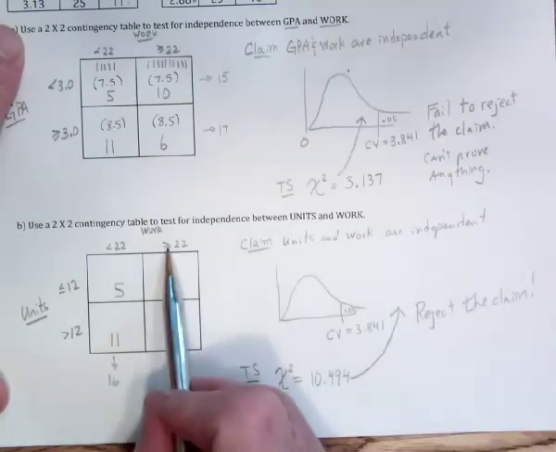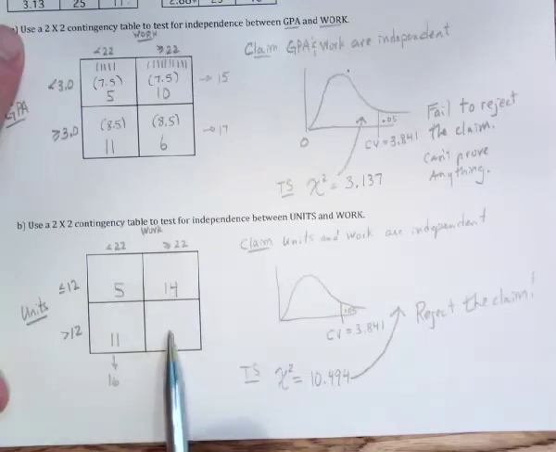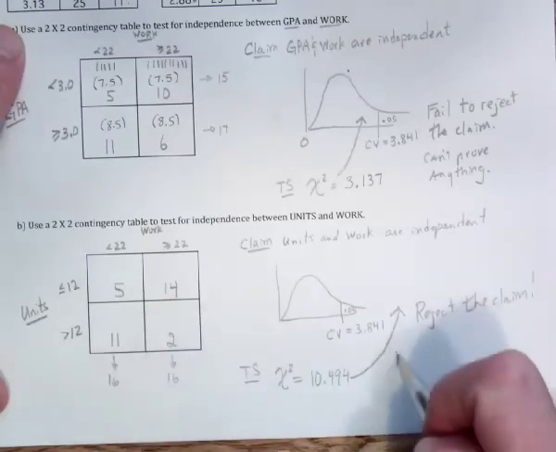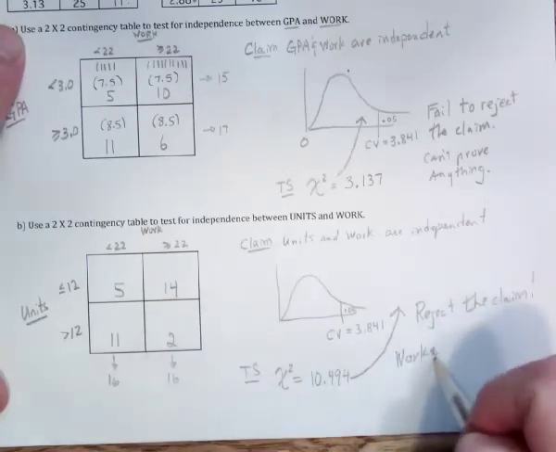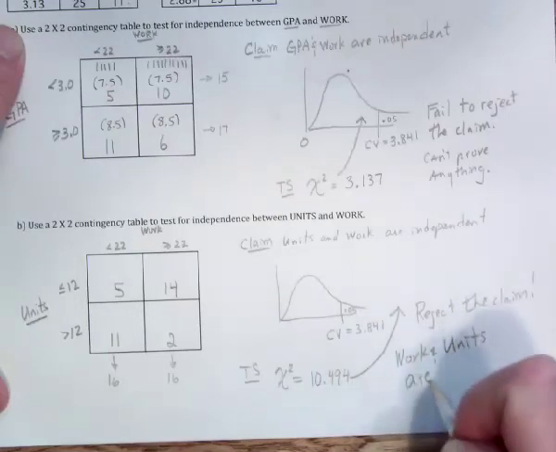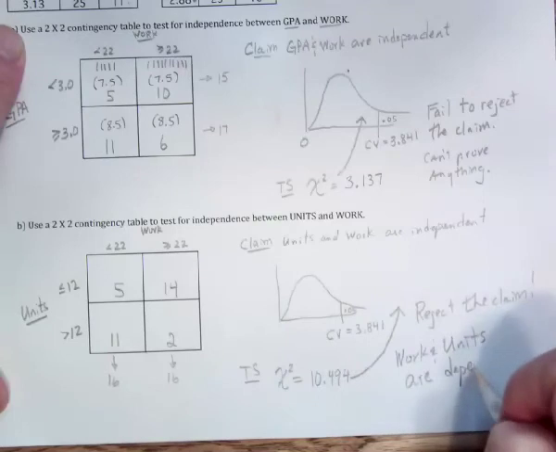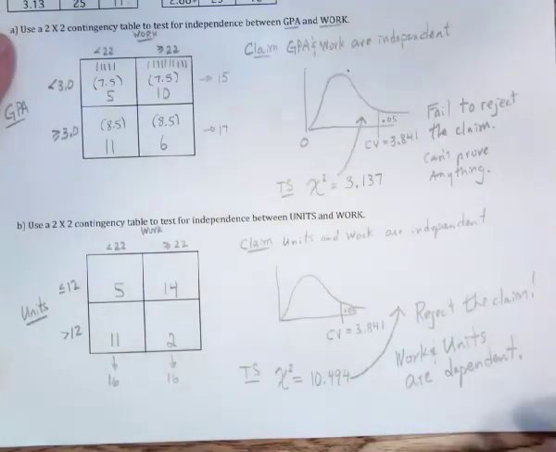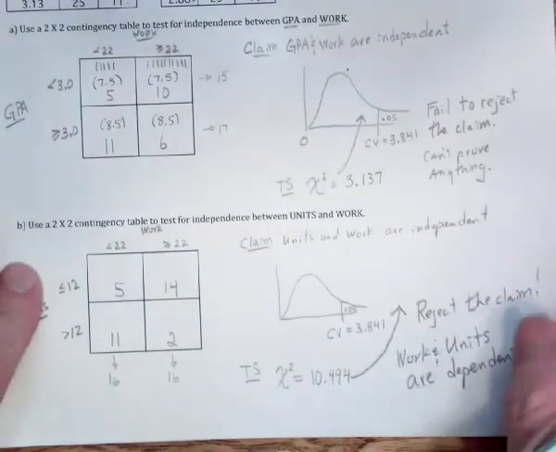So if you work a lot, like these people, then there's only two of them that could take a lot of units. They work a lot. Most of them don't take very many units. So work and the number of units are dependent on each other. If you work a lot, you're not going to be able to take a lot of units. That makes sense.